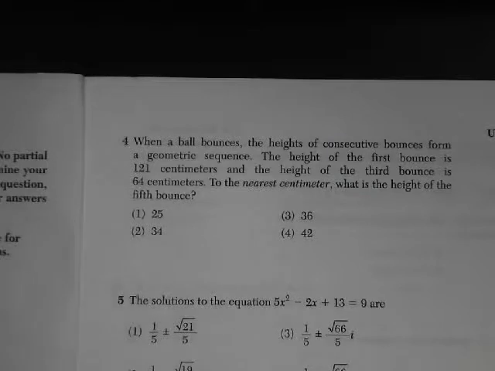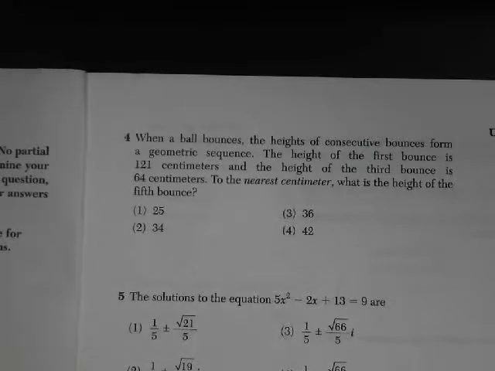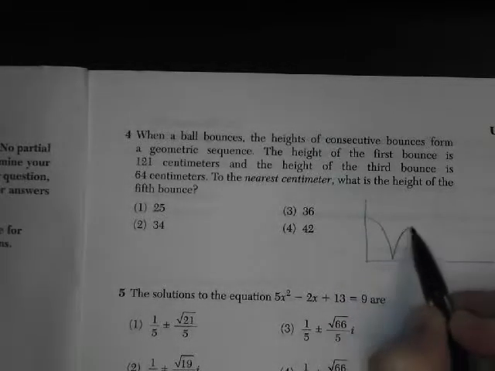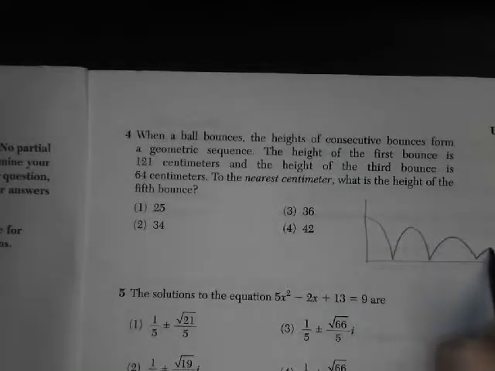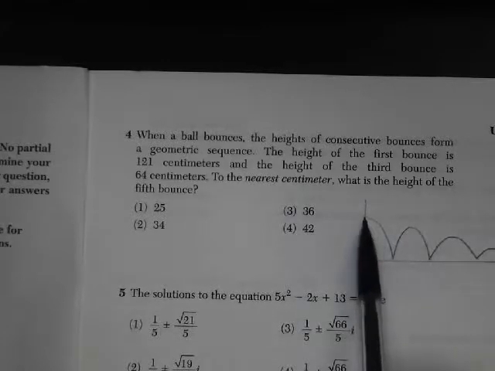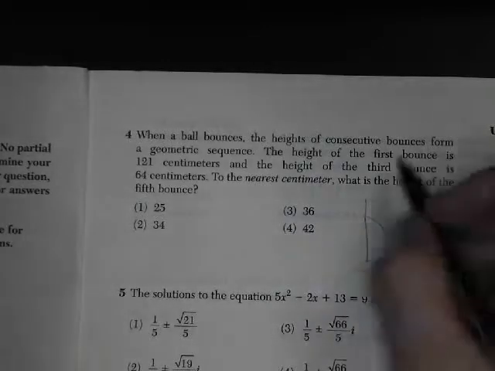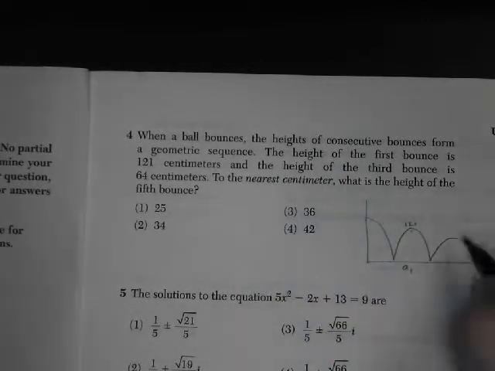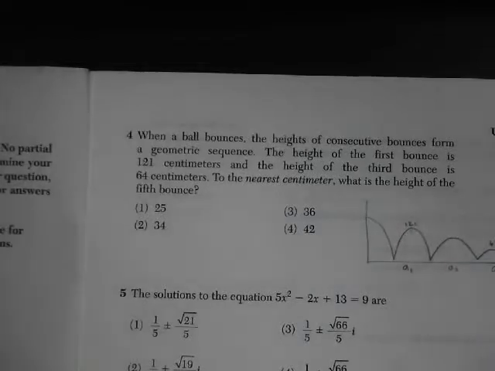On this next one, when a ball bounces, the heights of consecutive bounces form a geometric sequence. So there's a constant ratio, a constant multiplier to get from one height to the next. If I picture a ball bouncing, it's dropped from some height, it bounces, and every time it gets a little bit less by a common ratio. I'm going to say this is the first bounce. This isn't technically a bounce, you're dropping it from that height. So the first bounce is 121, that would be a sub 1 is 121. And the height of the third bounce is 64.